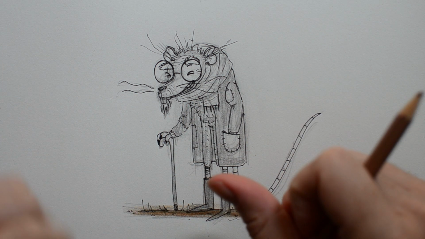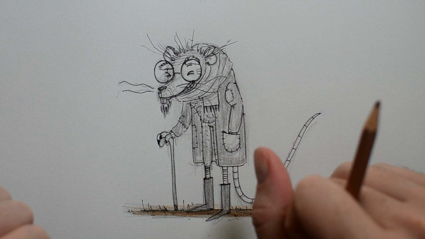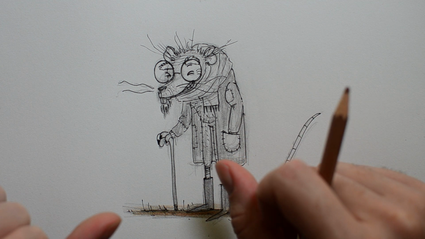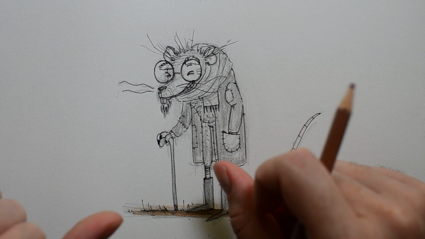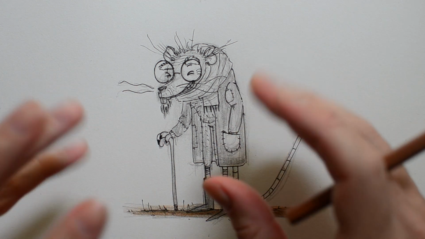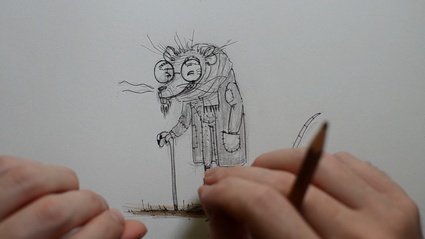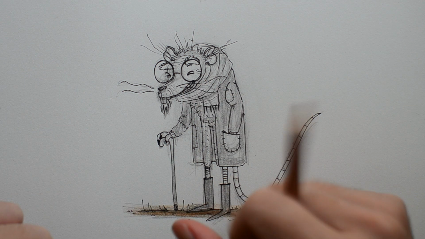Something very funny, very interesting about Pixar. When they did the movie, I think it was A Bug's Life, one of the first movies made by Pixar, originally when they started in the 90s.